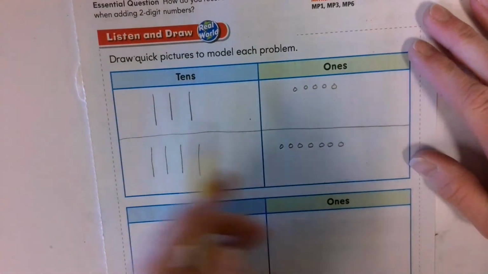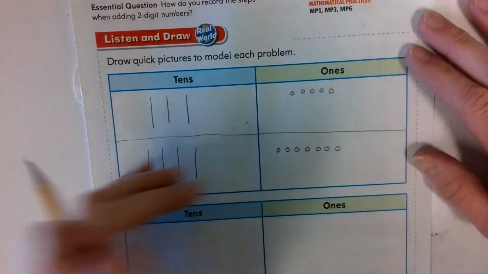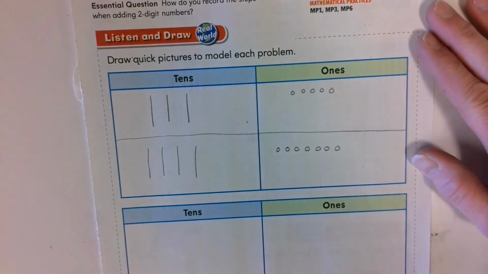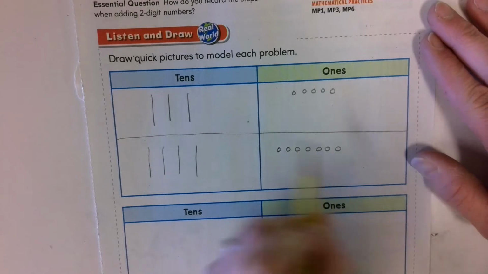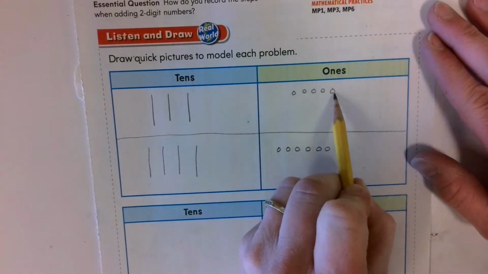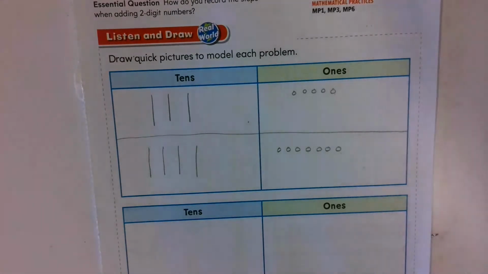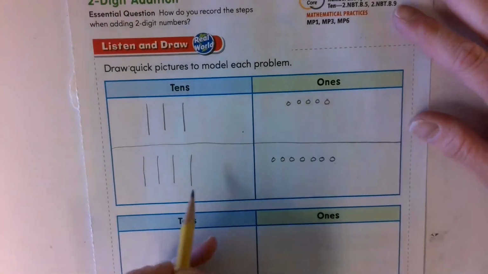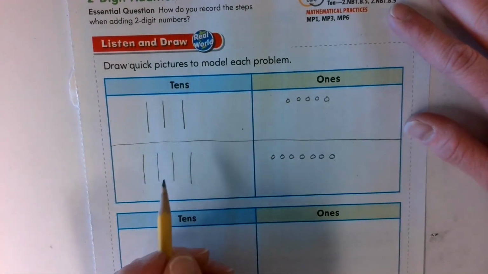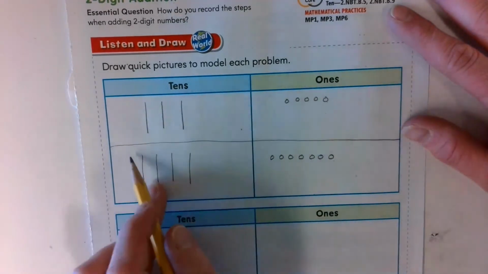So first, let's start with our ones. How many ones do we have total here? Let's count them. 1, 2, 3, 4, 5, 6, 7, 8, 9, 10, 11, 12. Can I have 12 ones in there? No. The most ones I can have in there are 9. So I can't have 12 ones in there. So what I need to do is I need to make a 10. I need to take 10 of these and glue them together and move them over to the 10s.